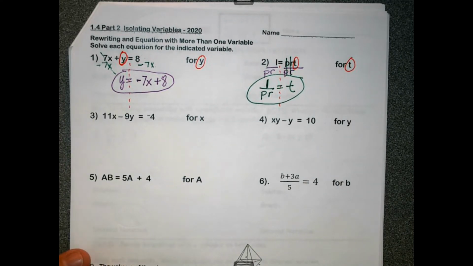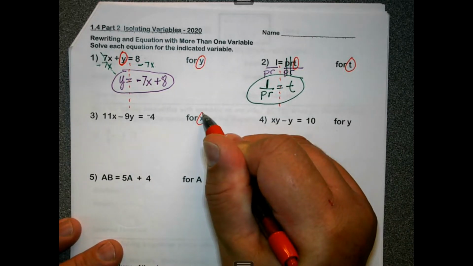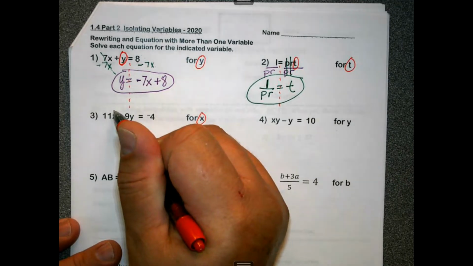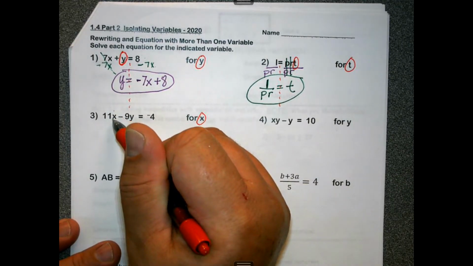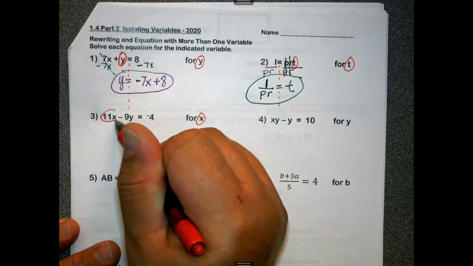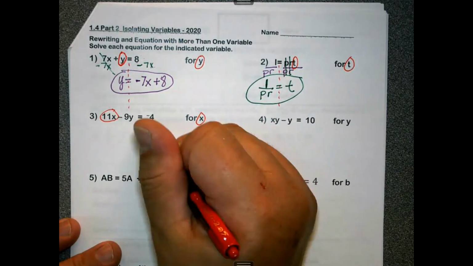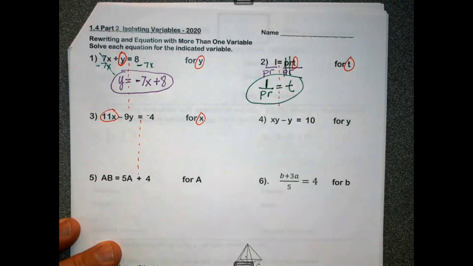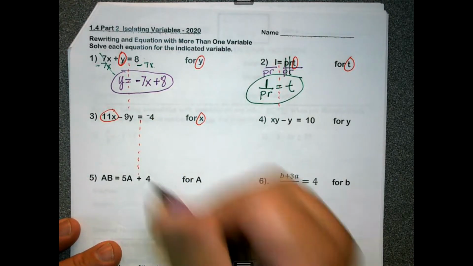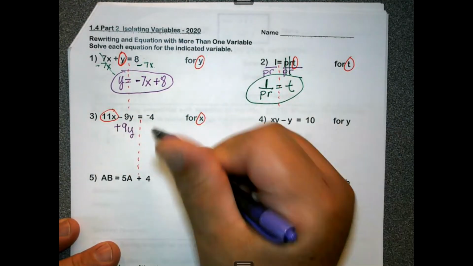Okay, number three, want us to solve for x. I'm going to circle my x. Well, it's kind of stuck to that 11. That 11's a coefficient, right? So I'm going to circle this whole term. So I'm going to add 9y to both sides.